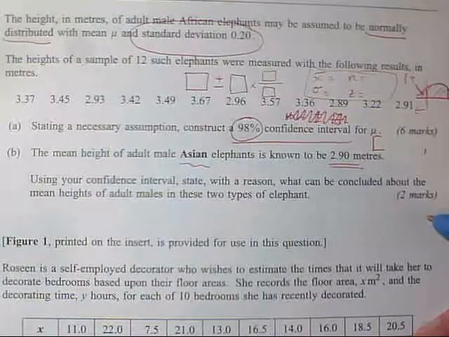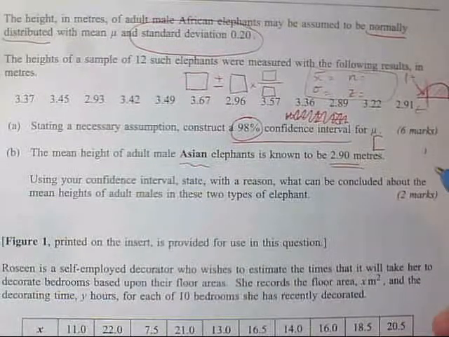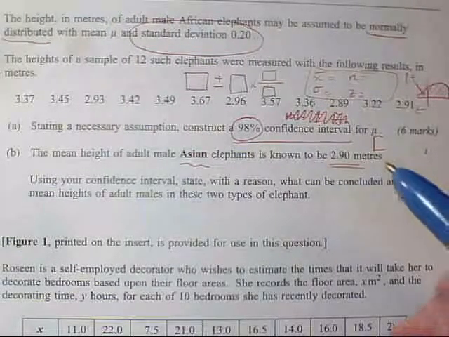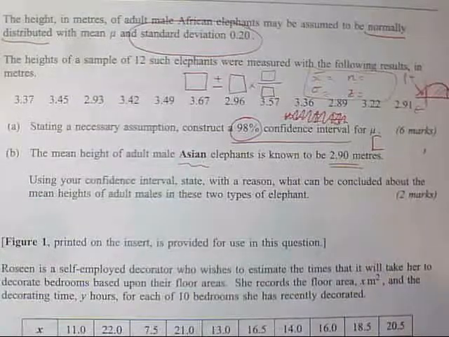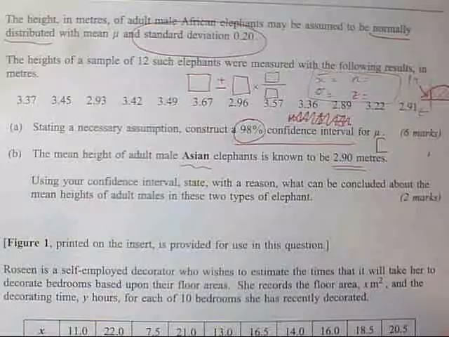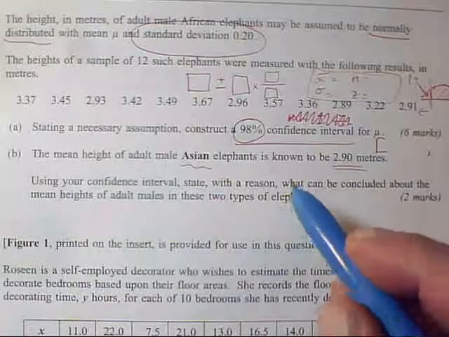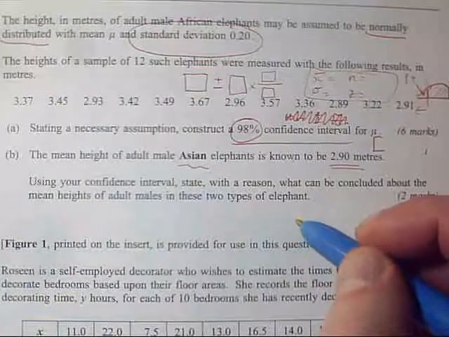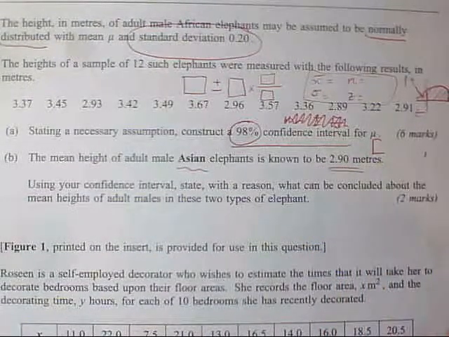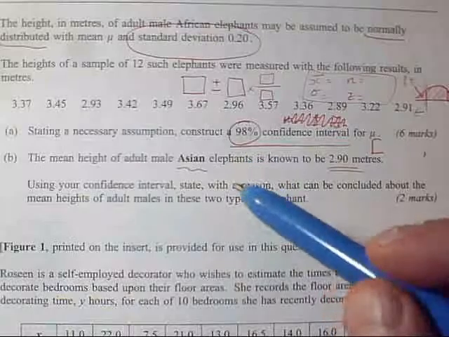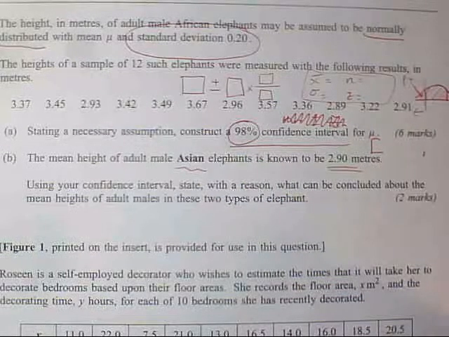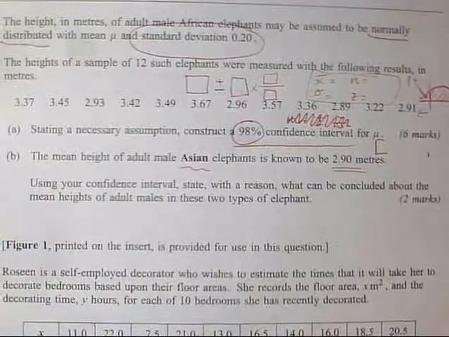Okay, so if it's in the confidence interval, you can't draw a firm conclusion about which type of elephant is bigger. But if it isn't in the confidence interval, then look which side it's on, and then you should be able to say without complete certainty, it's only in statistics we only ever have evidence for something, but you'll say that there's some evidence that the mean for Asian elephants is more or less than it was for African elephants. Hope that helps.